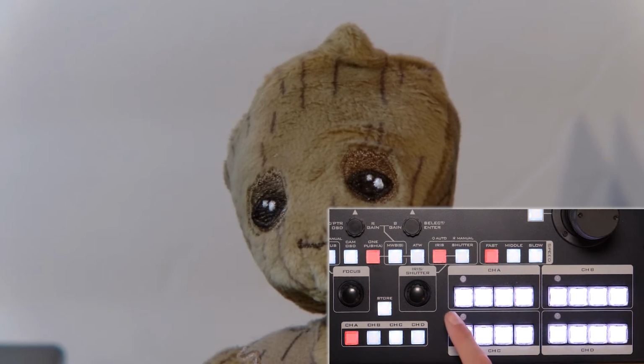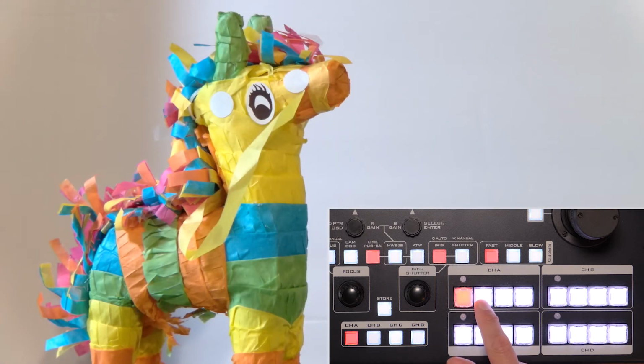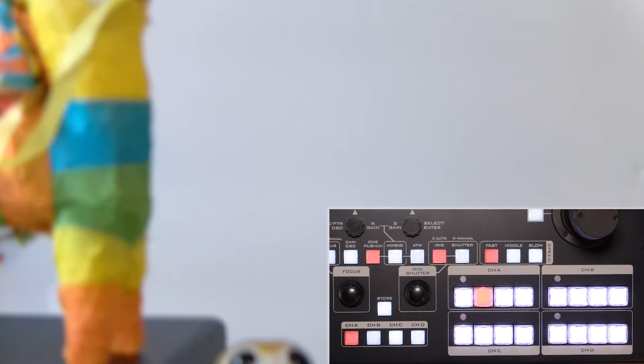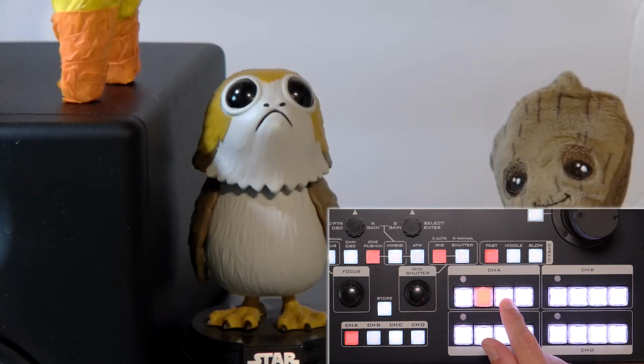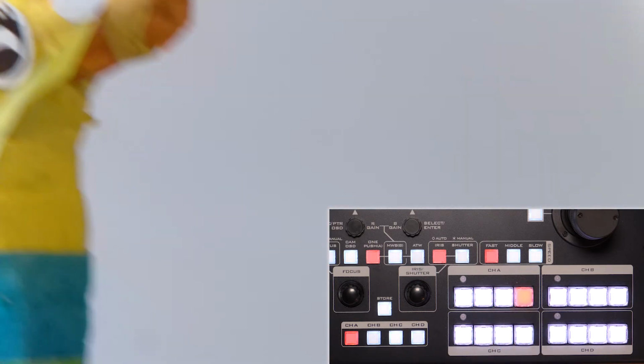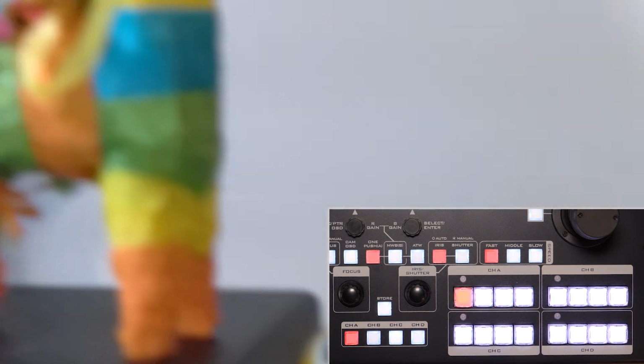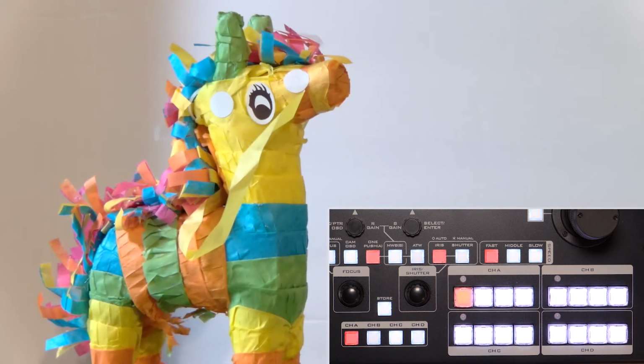All right, so let's go ahead and recall presets. To recall presets, simply press any of the buttons that you just saved. So let's go ahead and recall 1. There's our first shot. Let's recall 2. That's our second shot. Let's recall 3. Third, and finally D. There you go. We saved 4 camera presets on our small scene here.